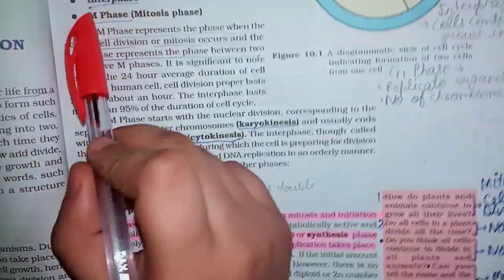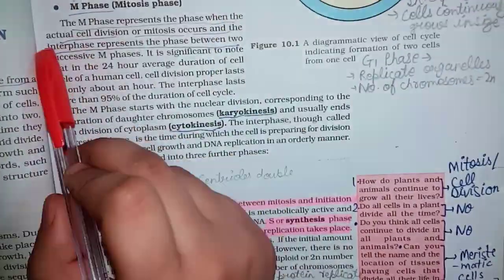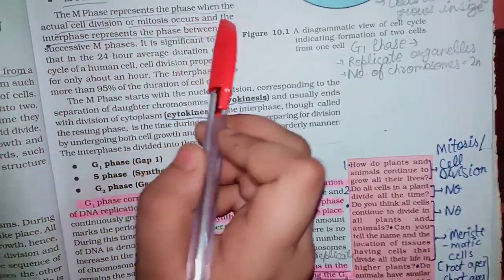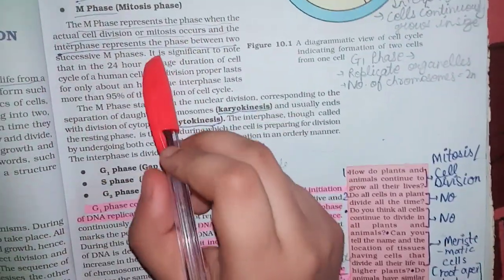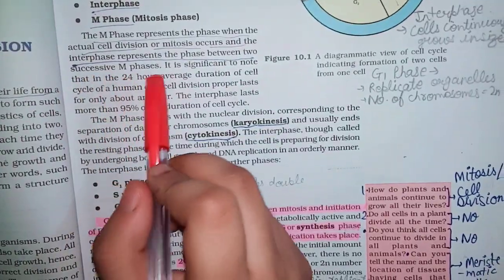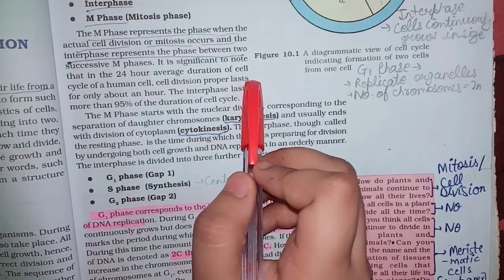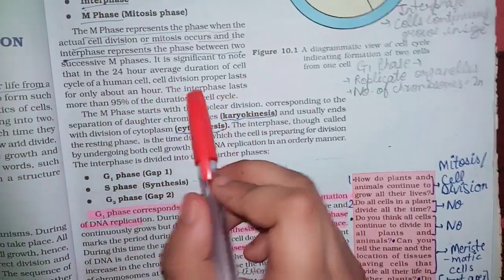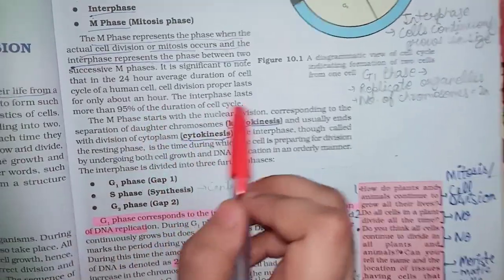The cell cycle is divided into two basic phases: interphase and M phase, the mitosis phase. The M phase represents the phase when the actual cell division or mitosis occurs, and the interphase represents the phase between two successive M phases. It is significant to note that in the 24-hour average duration of cell cycle of human cells, division proper lasts for only about an hour. The interphase lasts for more than 95% of the duration of the cell cycle.